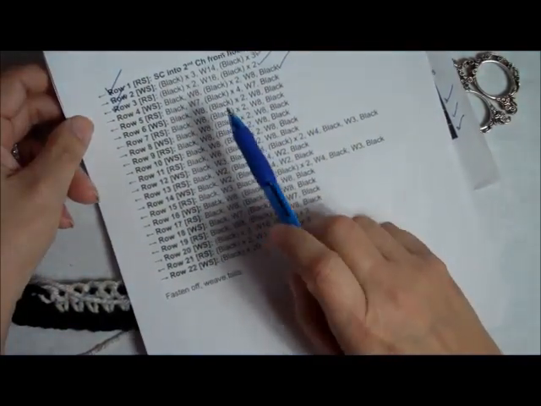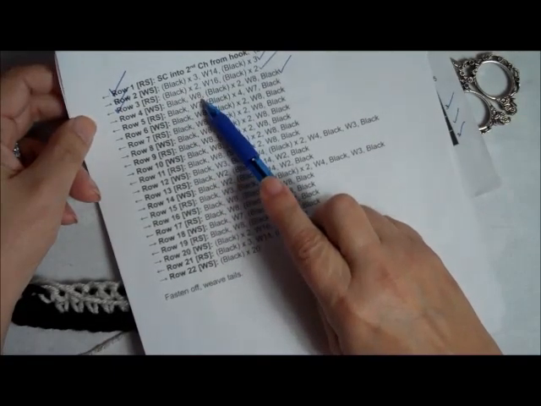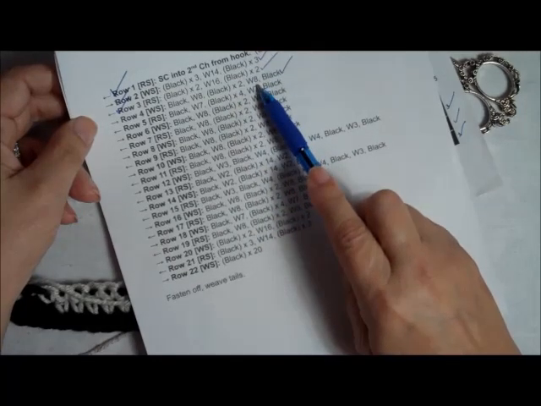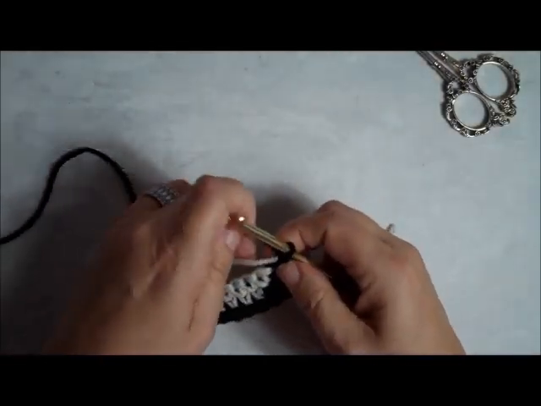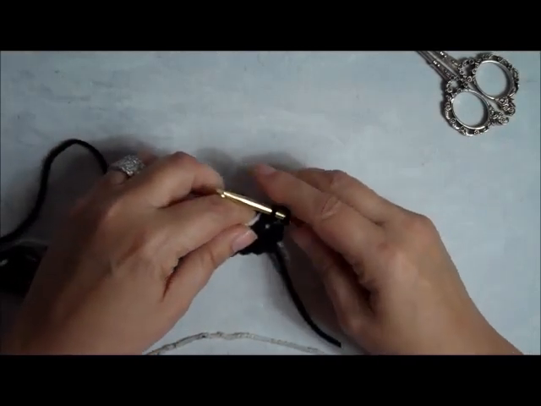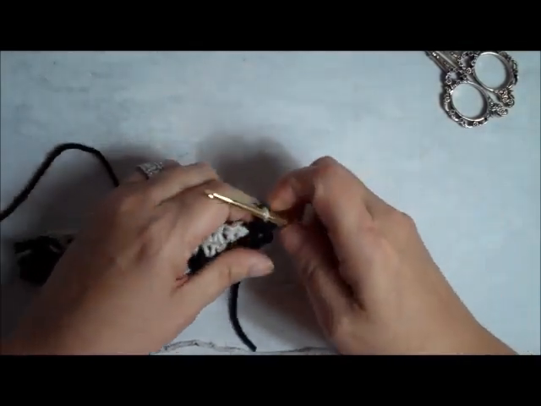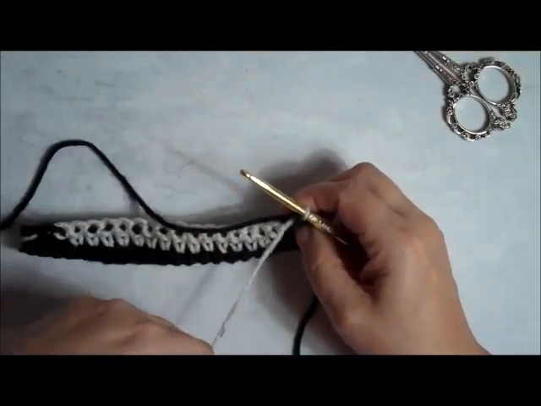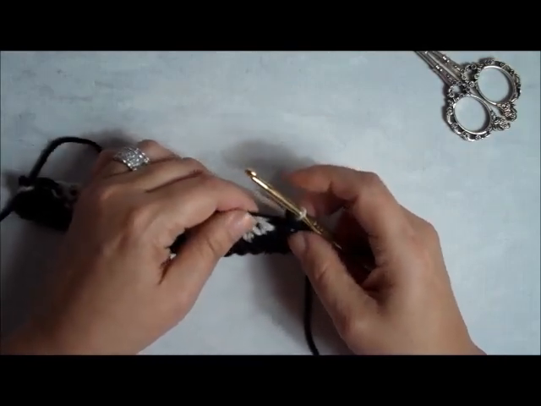Row 4. Row 4 says black, so that's 1 black, 8 white, 2 black, 8 white, 1 black. Okay. We're going to color change right away. So what you're going to want to do is go ahead and just start with the black, close it out with the white. Okay, so we're going to carry the black now. Our white is in front, our black is in back. And we are going to do 8 in white.